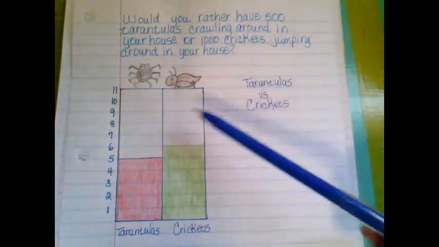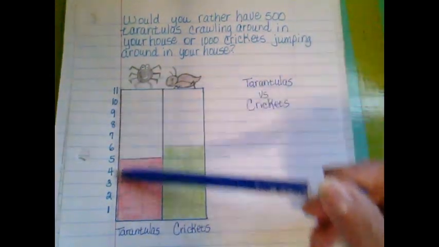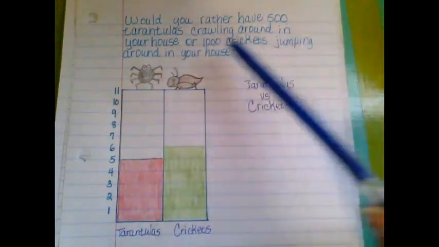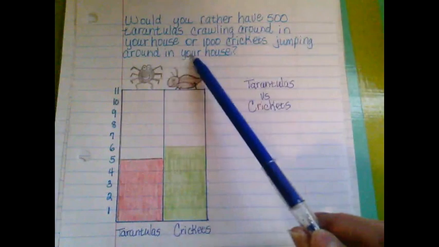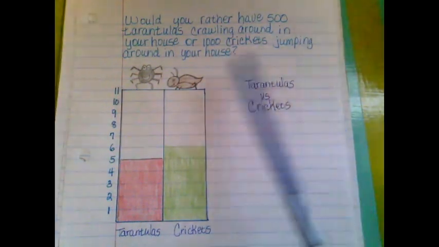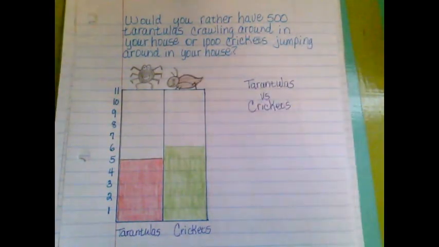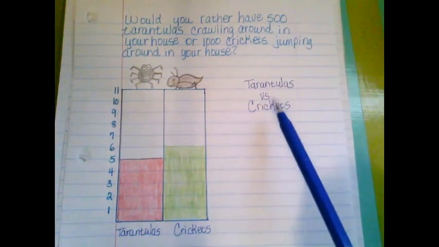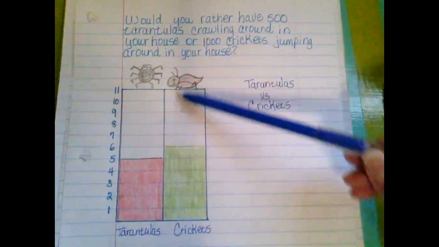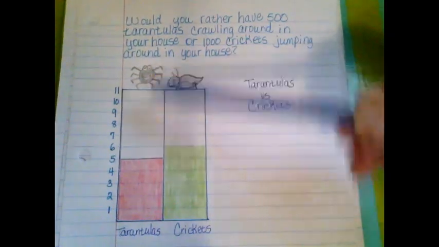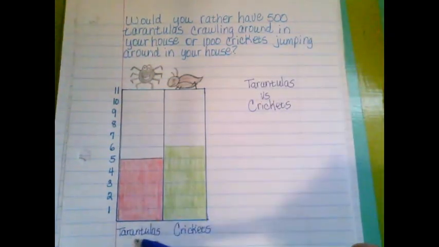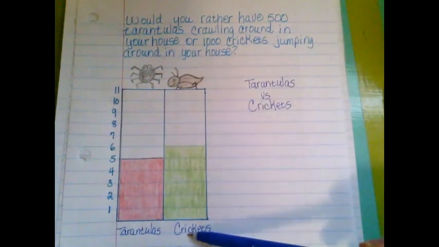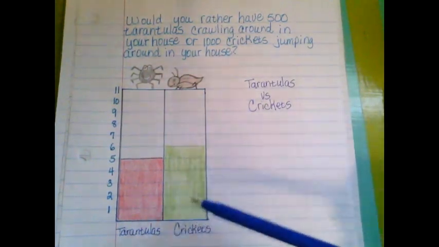So I interviewed 11 different people, and I asked each of them this question: would you rather have 500 tarantulas crawling around in your house or 1,000 crickets jumping around in your house? And then I titled my graph Tarantulas versus Crickets. I drew a tarantula at the top, and then I labeled it down here. I have a cricket up here. I labeled it down here at the bottom. You always have to label so that you know what you're talking about.